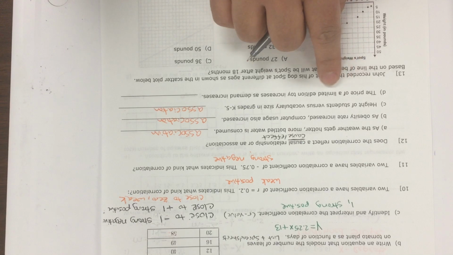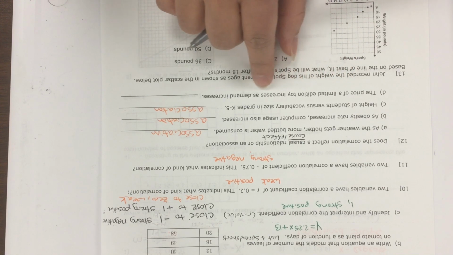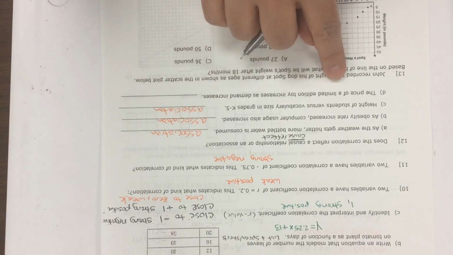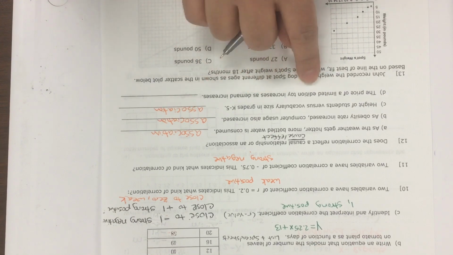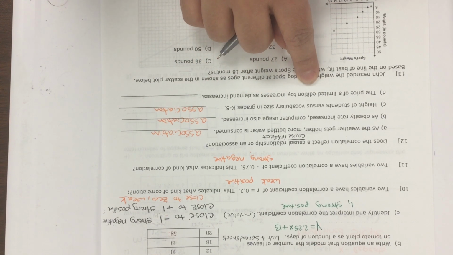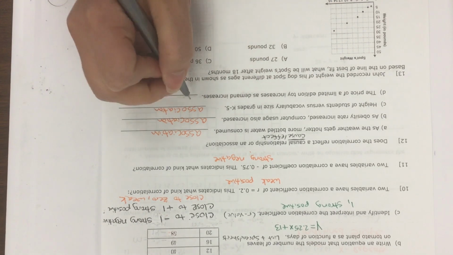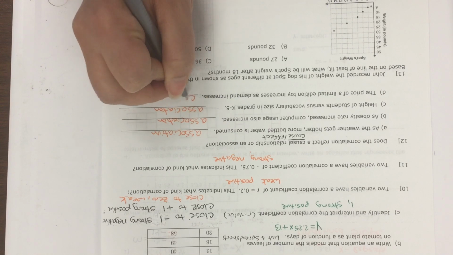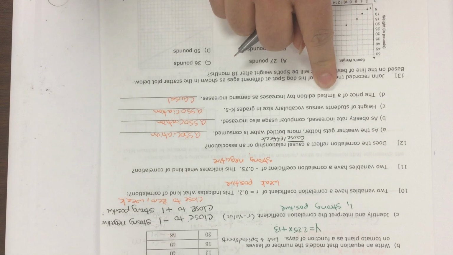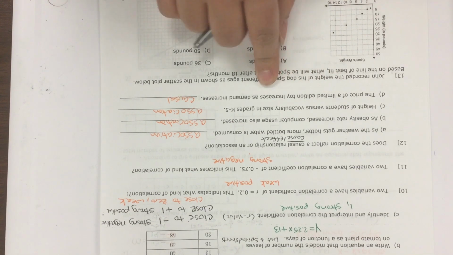The price of a limited edition toy increases as demand increases. This is your law of supply and demand, and this would be a cause and effect relationship. This is our causal. If you have something that's limited, it's going to cost a lot more to obtain it, especially if a lot of people want it. So they'll raise the price.